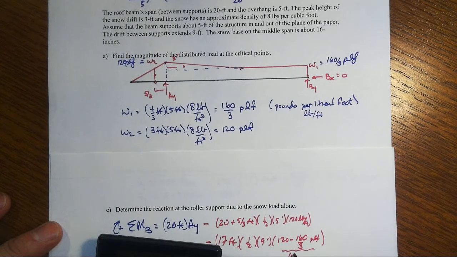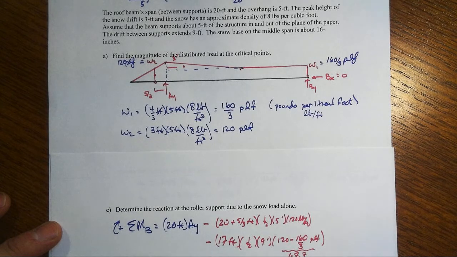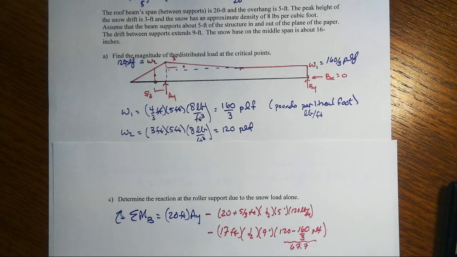66.67. So I was wrong when I said 73 before. So that was an error, right? But it's an approximation. I was going fast. I wasn't trying to be exactly right. Alright, so that's that one.